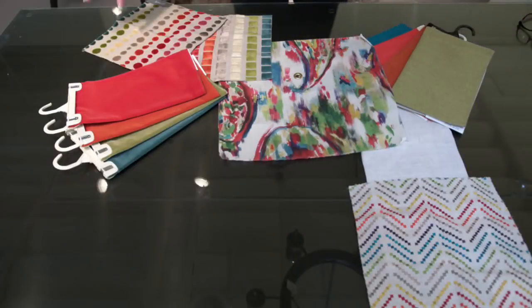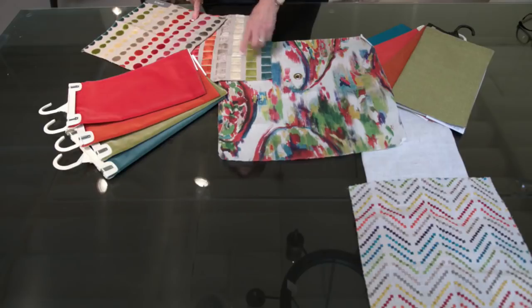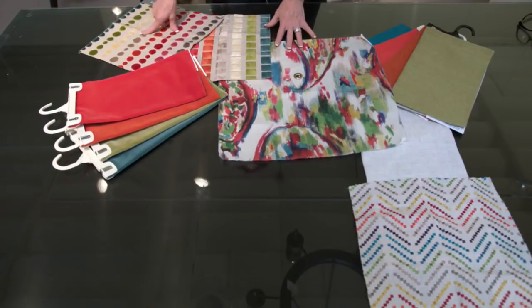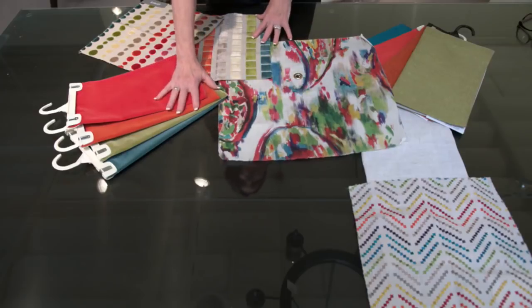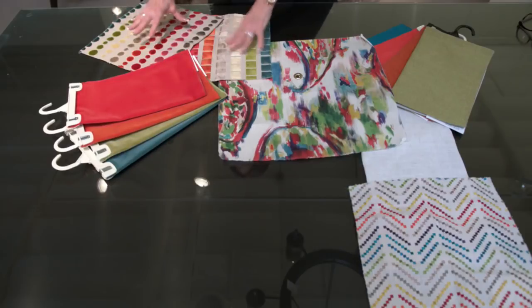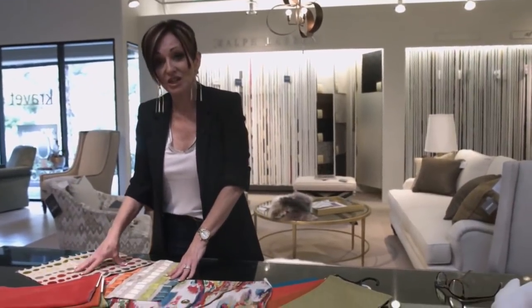So this is what I pulled together. My watercolor fabric, my two stripes, one in a circle, one in a square, four different shades of velvet that go with these colors and pull this together. These would be my pillows, my solid pillows, maybe a Euro sham out of one of these. These would be throw pillows in the front, and one of these could actually be a bench seat.